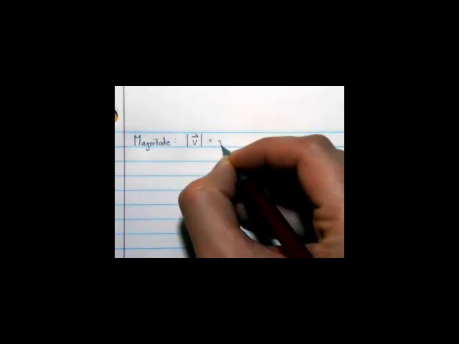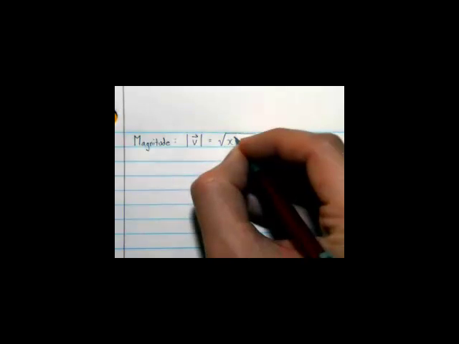And so for the magnitude, vector v would look like that. Okay, the length of vector v. You always do the square root of x squared plus y squared.